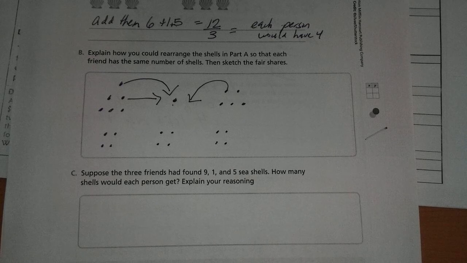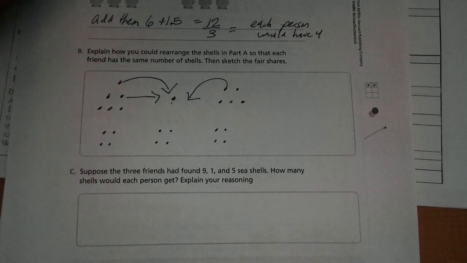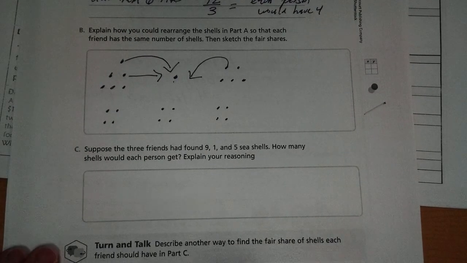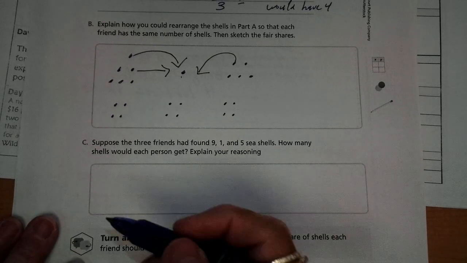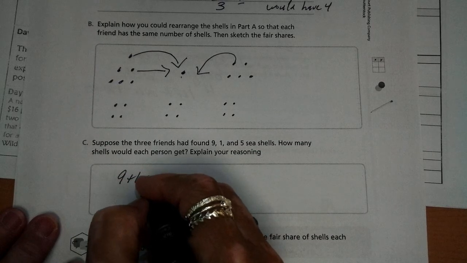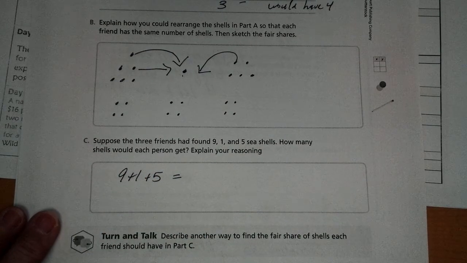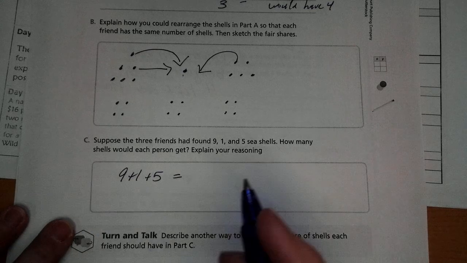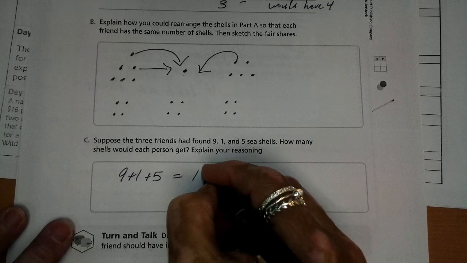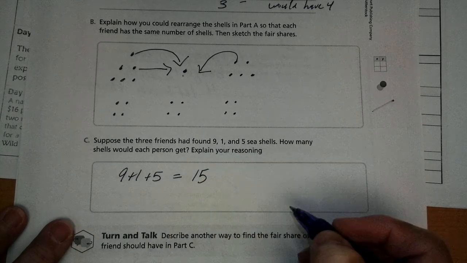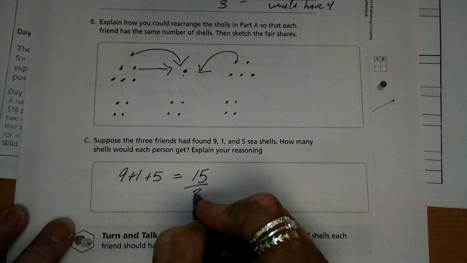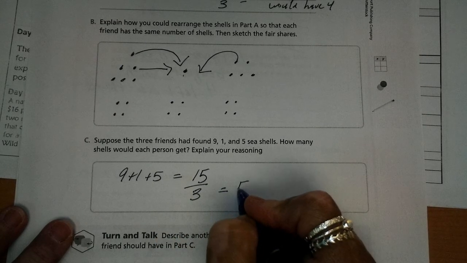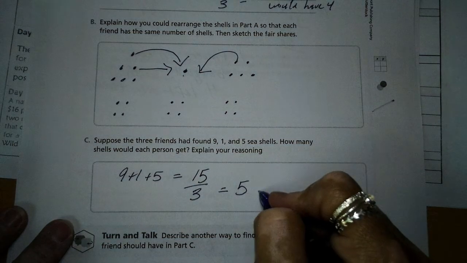Oh, all right. So C says, suppose the 3 friends find 9, 1, and 5. How many shells would each person get? So what will we need to do? We need to add 9 plus 1 plus 5. 5 plus 1 equals 6, plus 9 equals 15. 15 divided by 3 equals 5. Yep. Boom.